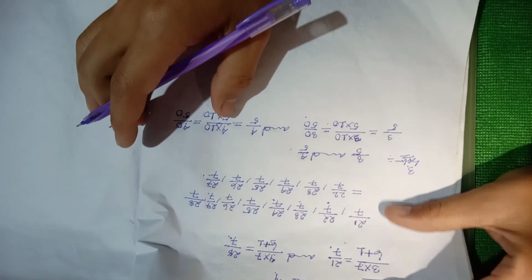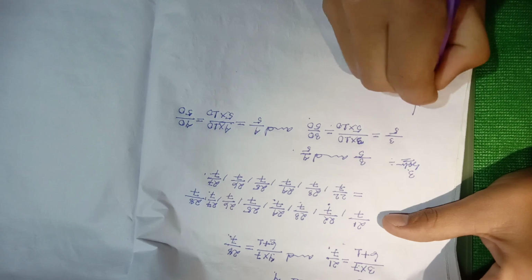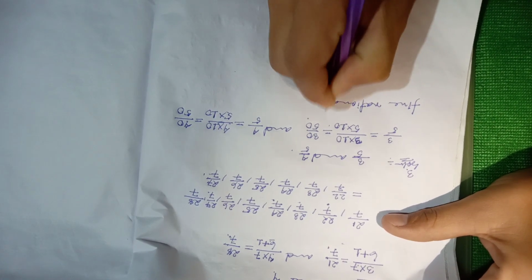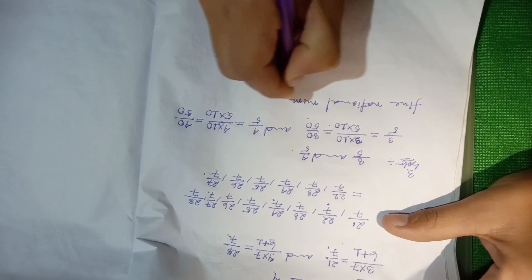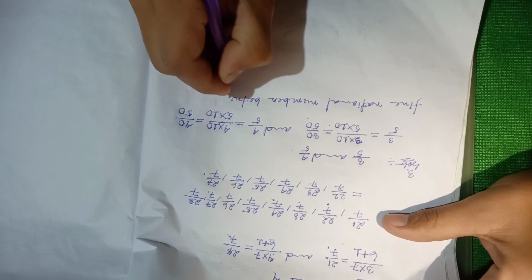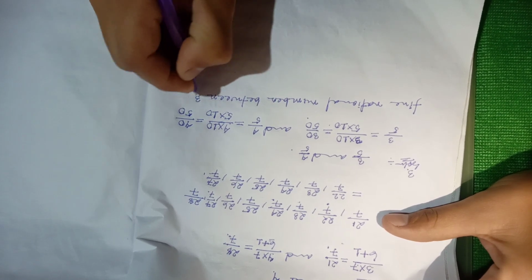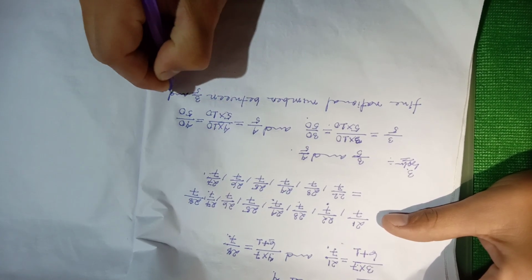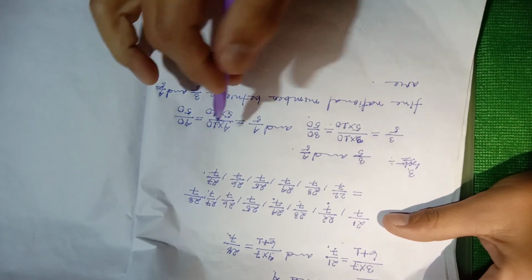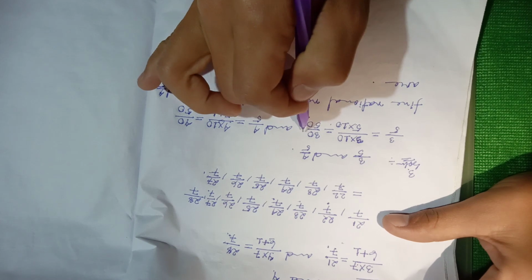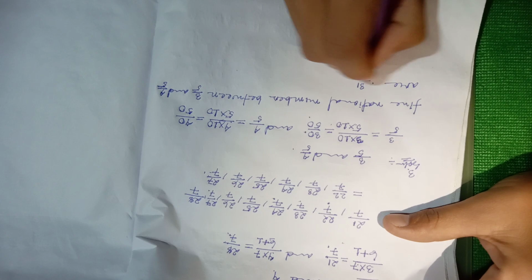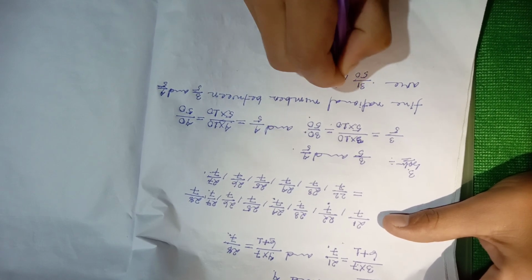The 5 rational numbers between 3 by 5 and 4 by 5 are: you have to start counting just after this, that is 31 by 50 and 32 by 50.